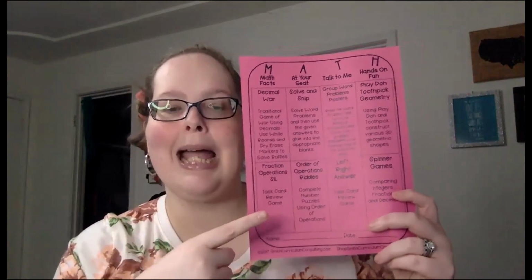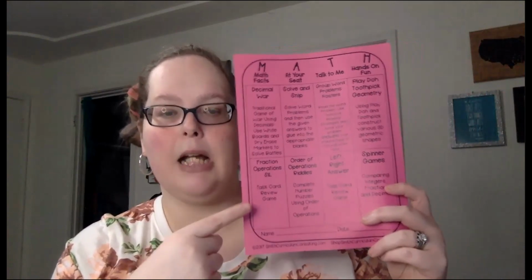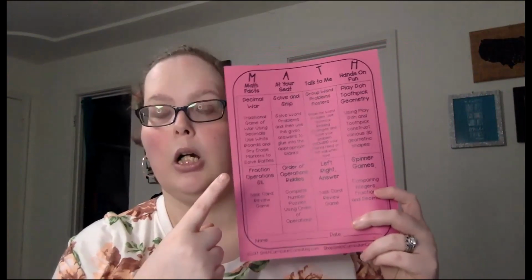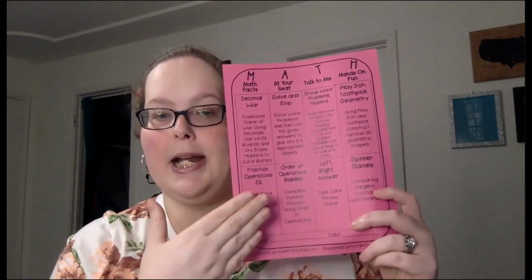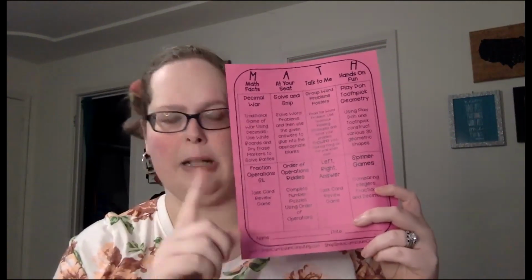I always had a secondary activity, and that was because sometimes a group would finish the first activity, or I would need to differentiate and I would give them a second activity. I'd be like, okay, this group, y'all can do the second activity. And that was all handled away from the whole class.